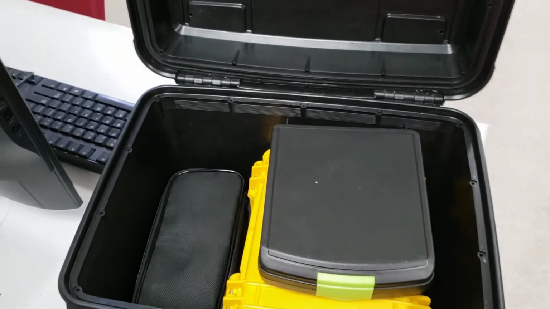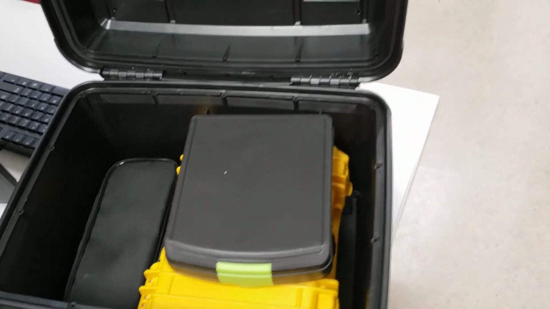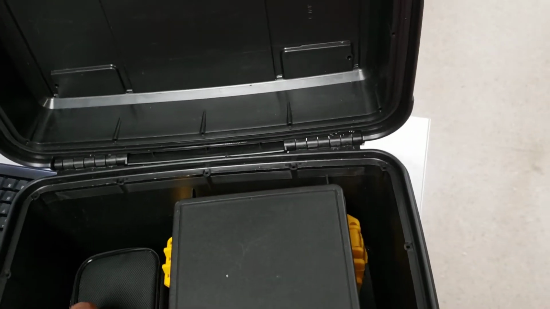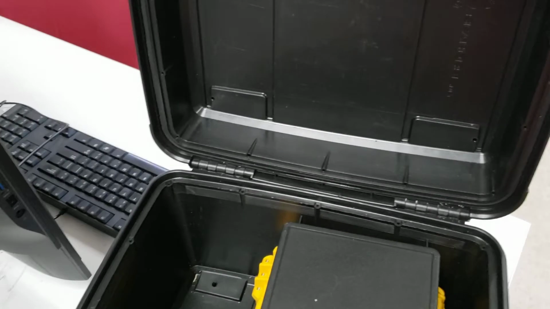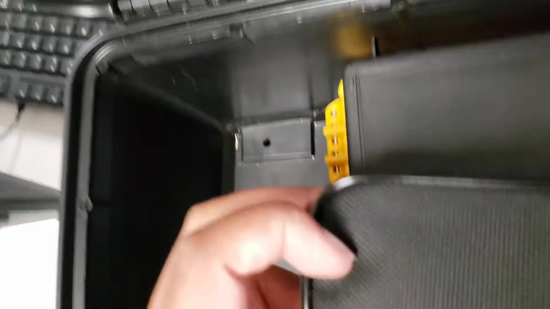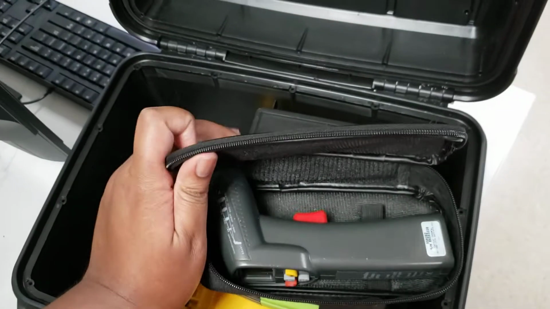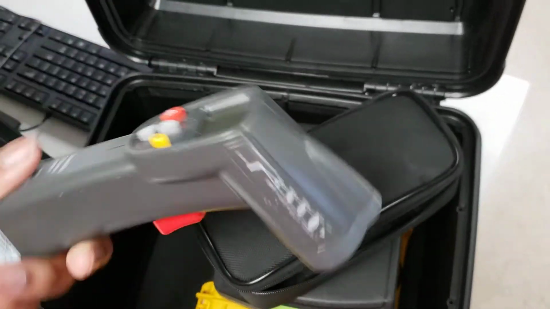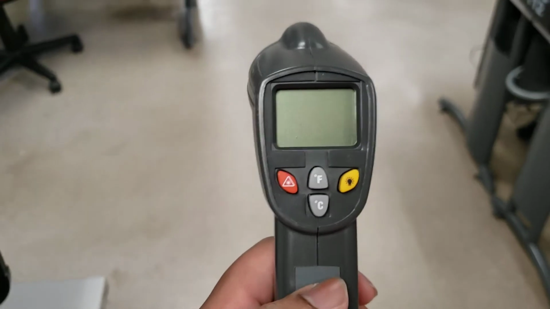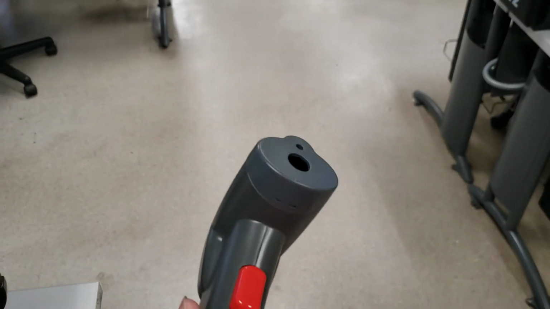But after that, we have our infrared thermometer. So I'm going to open up here. Oops, sorry. Right here. This is the infrared thermometer. This is how that looks.